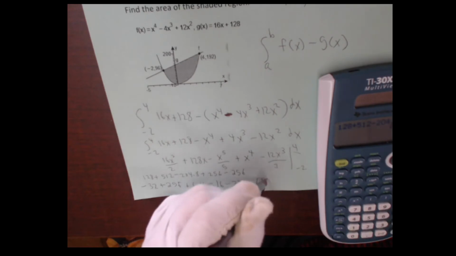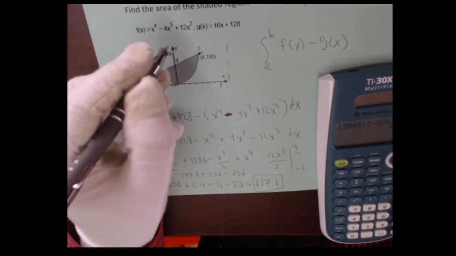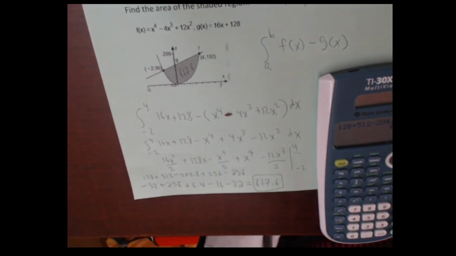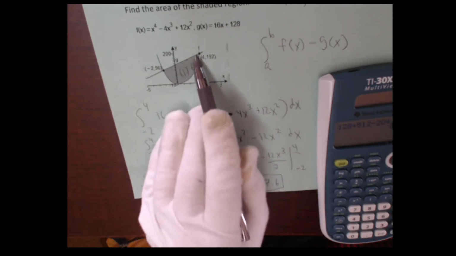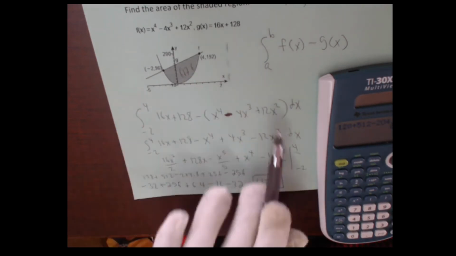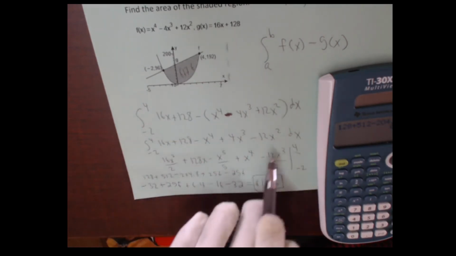Now on this problem we would expect to get a positive answer because we're finding the positive area between these two curves. So we just figured out that that area right there is 617.6. It's an exact answer even though it has this curvy side right here. Now I have to put a disclaimer, there's a tiny chance I might have made a mistake in all of this, but at least this technique is correct.